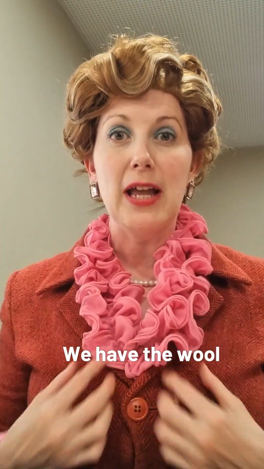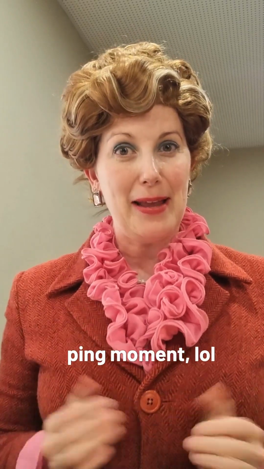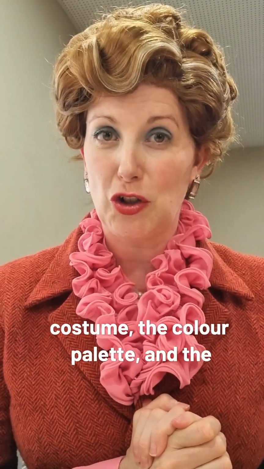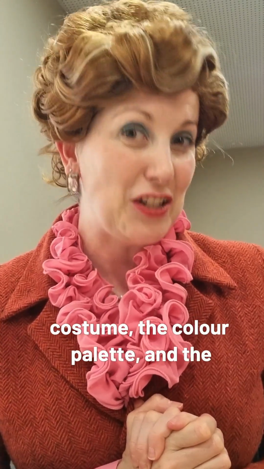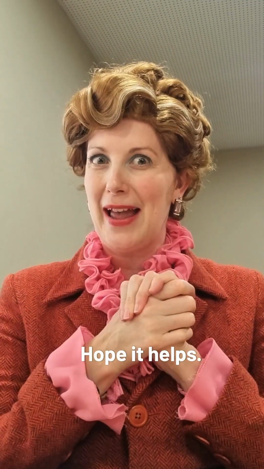We have the wool blazer, tightly tailored, as you found out with the ping moment, which is made out of a wool. So together we have the costume, the colour palette, and the justifications that you would use in an essay to get those super top marks. Hope it helps.